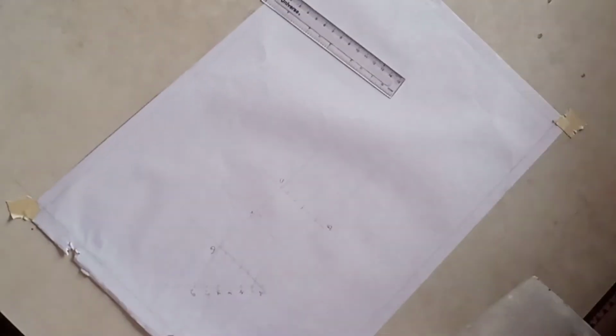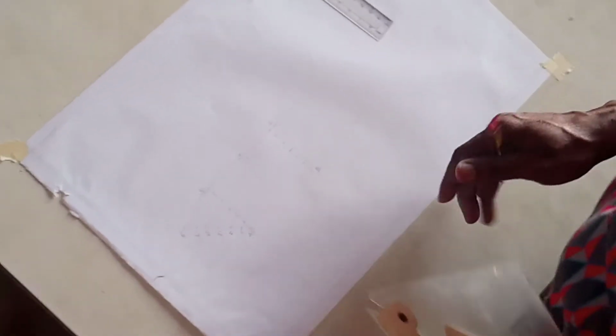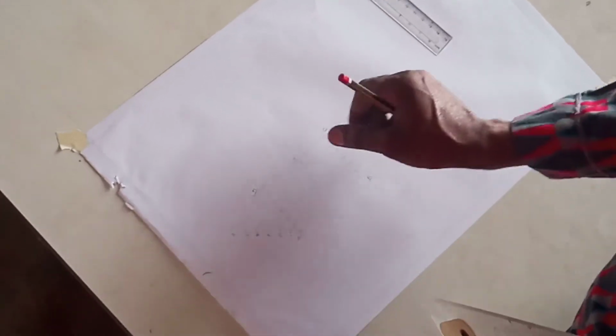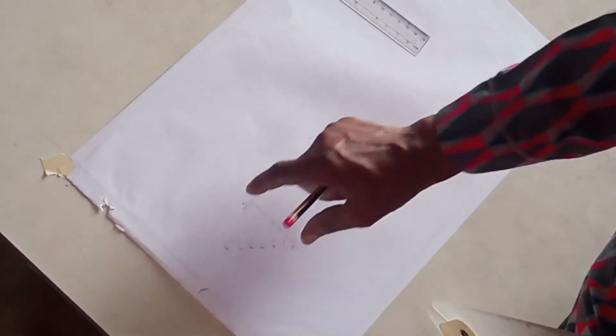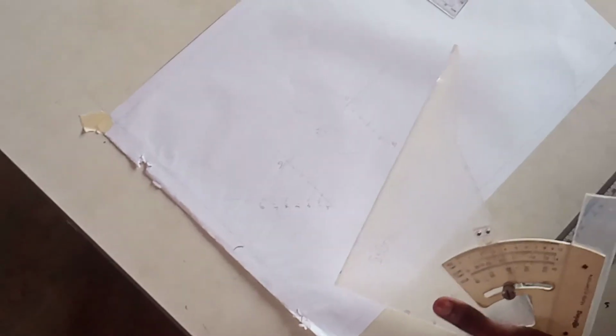Then what is the next thing from there? After you have gotten your V, divide DV and CV into the same number of equal parts. Now we also divide this DV and CV into 6 portions, just like we had for the previous ones. So I can just mark out this.